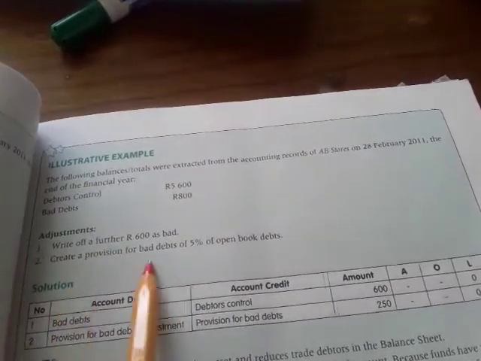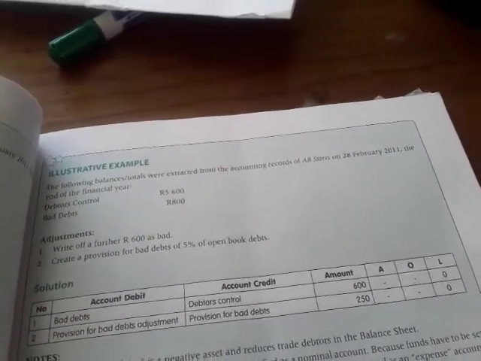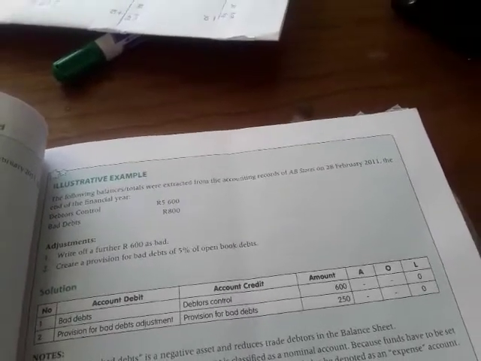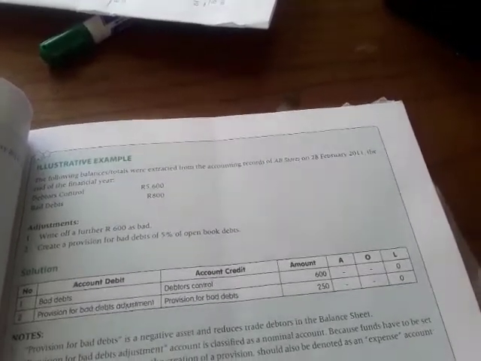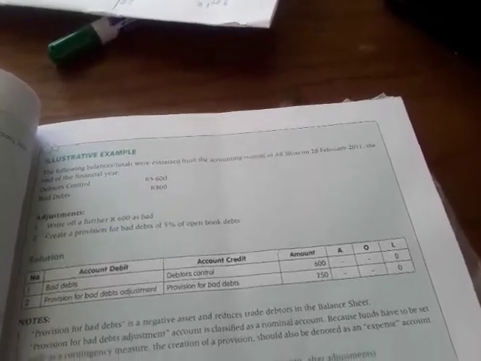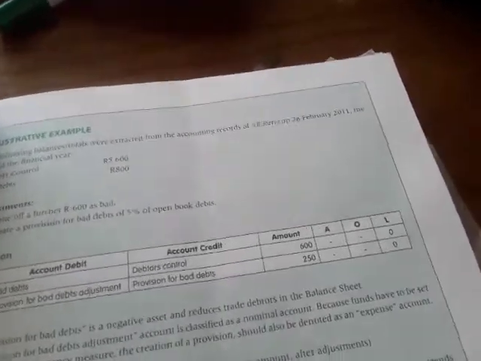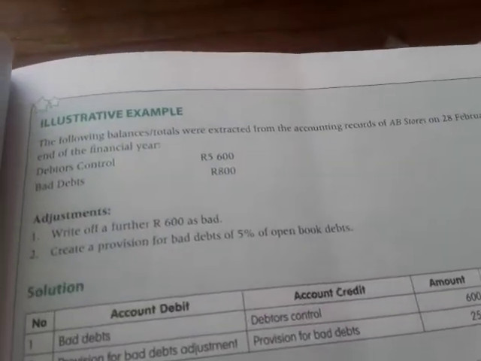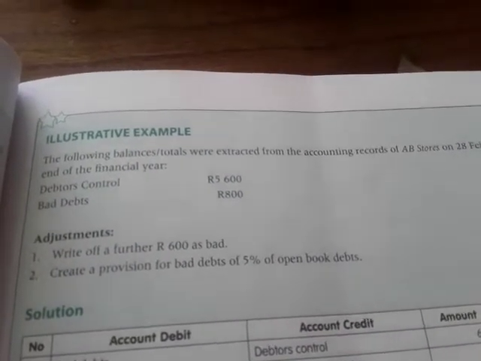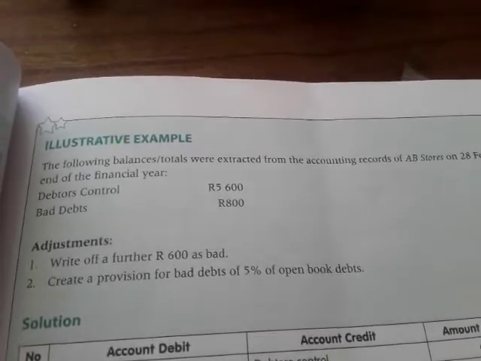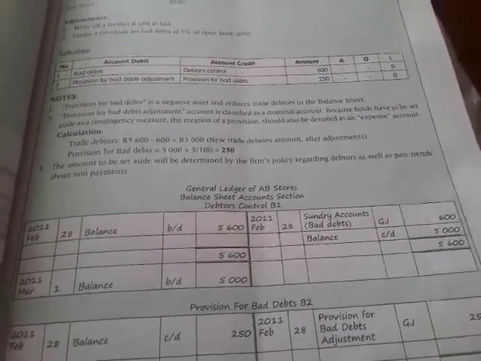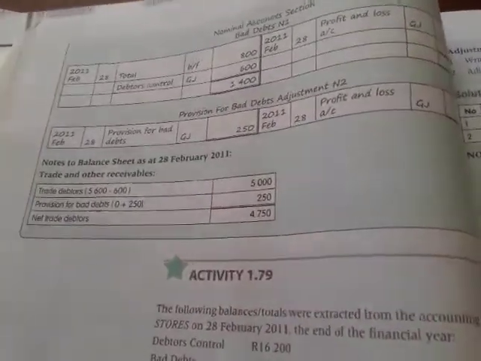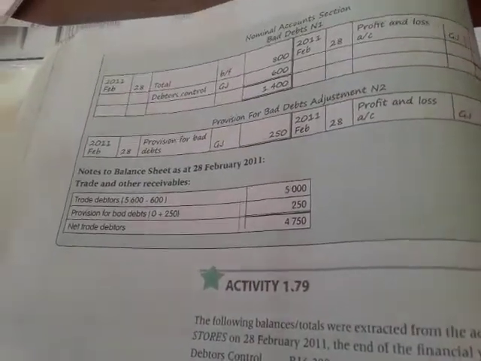Because you are creating this for the first time, money will be allocated to this account, provision for bad debt, to say in the future if we have bad debts, we are going to have this money in the business. Even though they didn't pay, we have made an allowance for that, more like an insurance. Okay, so now let's record this adjustment. For you to record them, remember that you must do your accounting equation, and then you must have your ledger account as well as your note number 5, trade and other receivables.